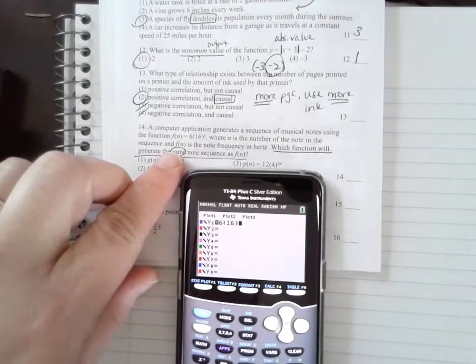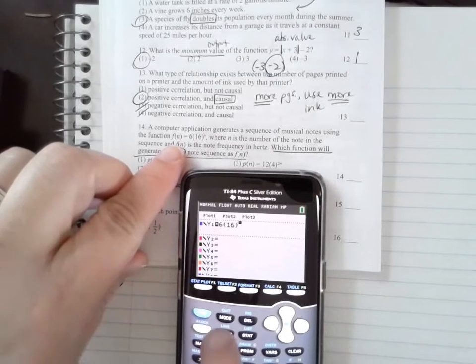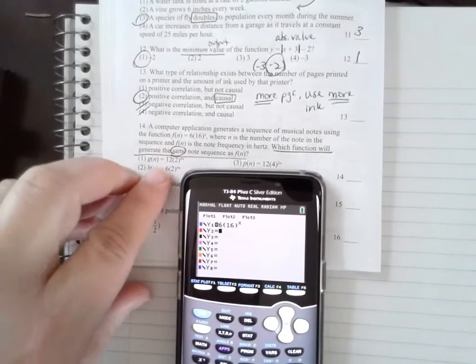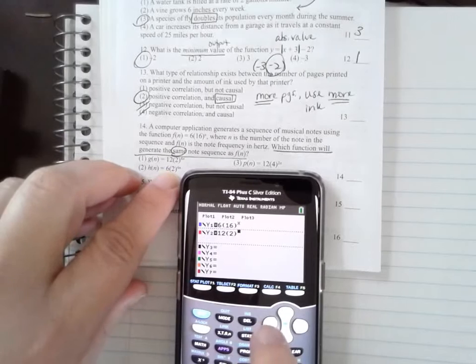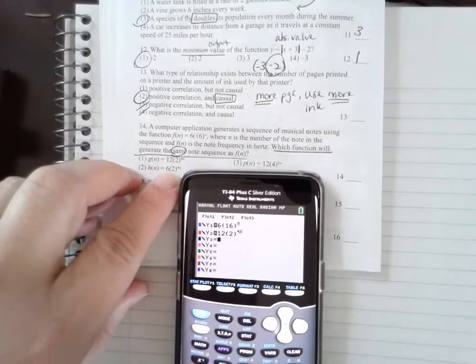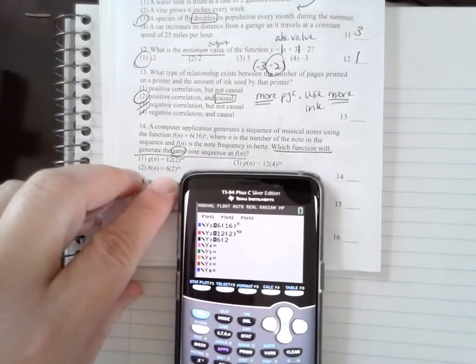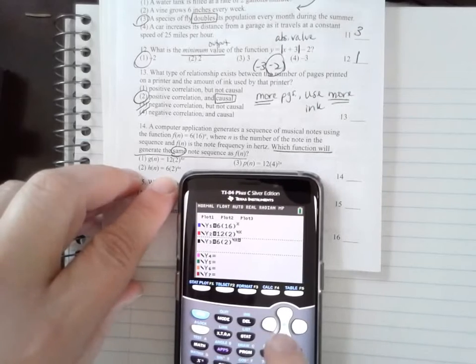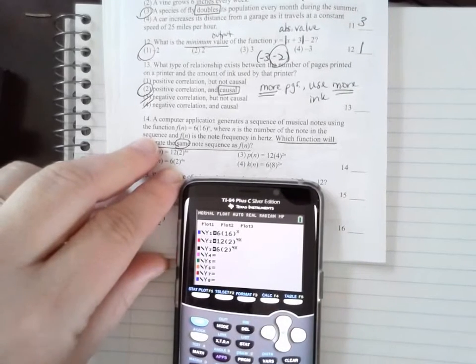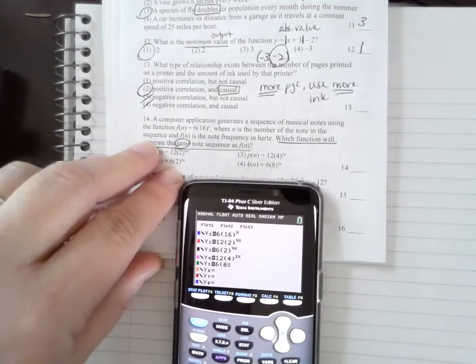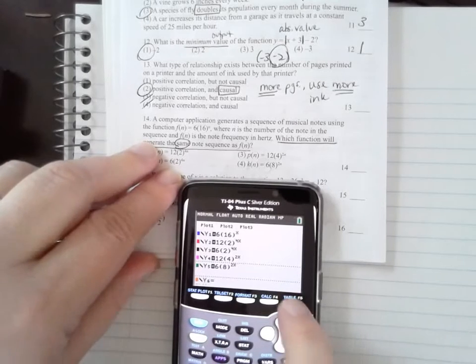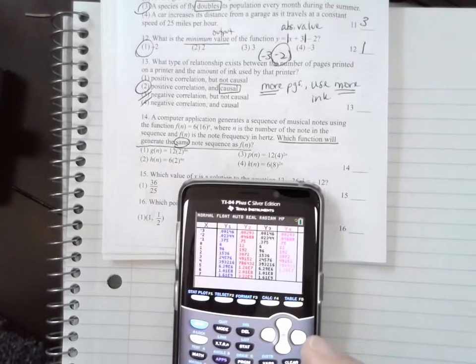Again, I'm not going to type in n on this screen, I only use x's on this screen. And I'm going to type in all of my choices. 12, parenthesis 2 to the x, 4x, followed by 6, parenthesis 2 to the 4x, followed by 12, parenthesis 4 to the 2x, and finally 6 times 8 up to the 2x. And I want to know which one is equivalent to the original.